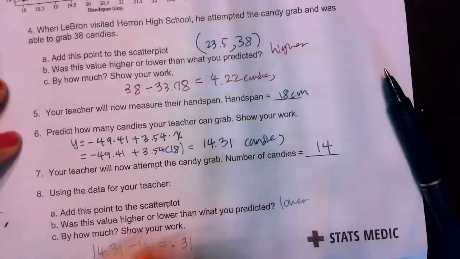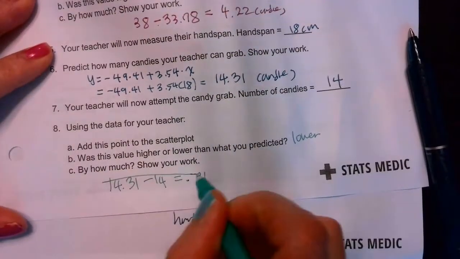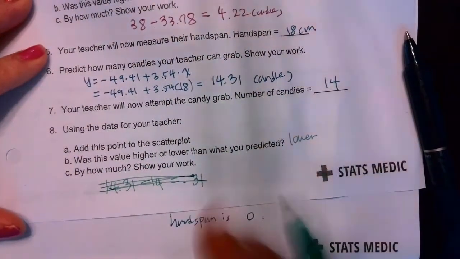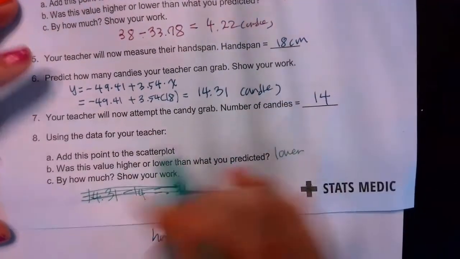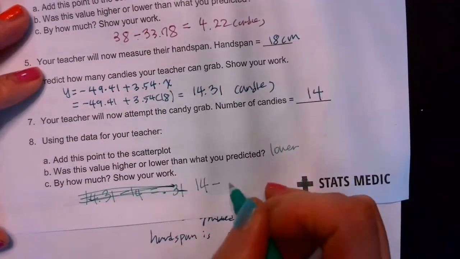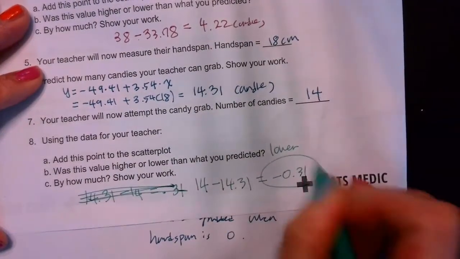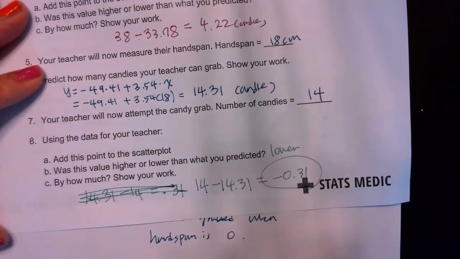Go back. Over here, when I did mine, that's actually not how you find the residual, as we just went through. How do you find the residual? Actual minus predicted. Actual was 14. Predicted was 14.31. So it has to be negative 0.31. Make sure to change that note on the previous page.